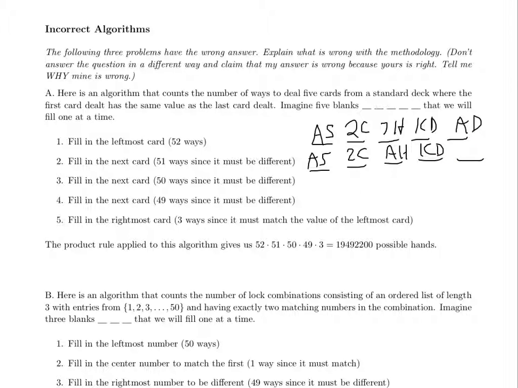So this algorithm has a problem in that you don't always have choices. It may be that you already have used all your aces, but certainly even if you do get through all the choices, the 3 is not the correct number of ways because it depends on what happens before that.